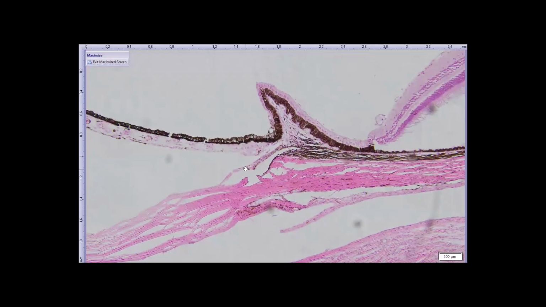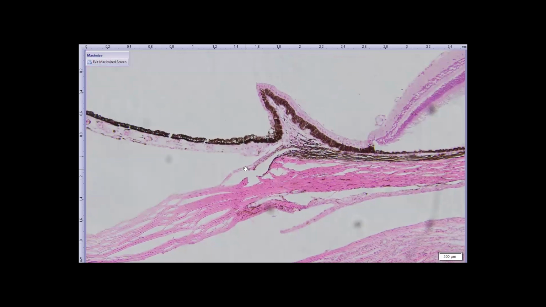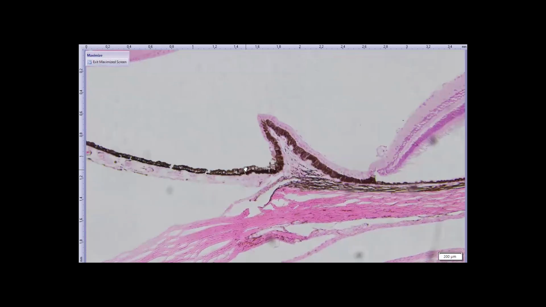And I don't know if that means it's exactly analogous to Schlemm's canal. It looks quite similar. They don't have plica like a mammal would have, but they have this roll in the ciliary body.